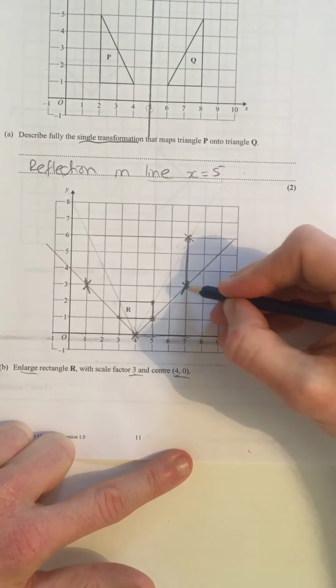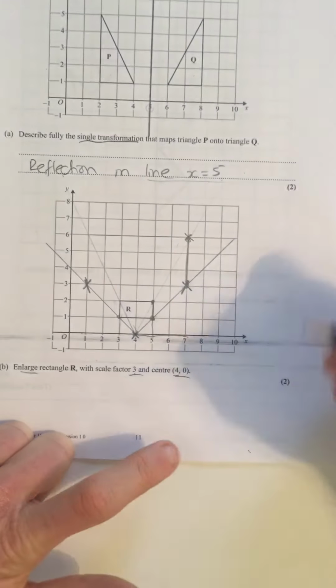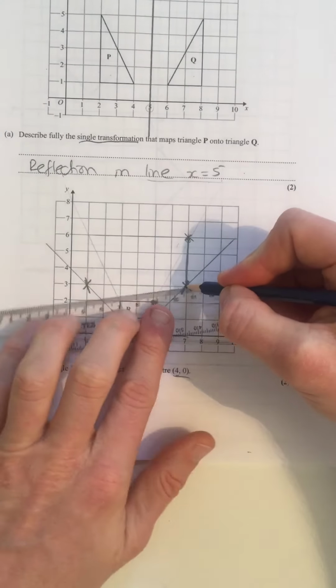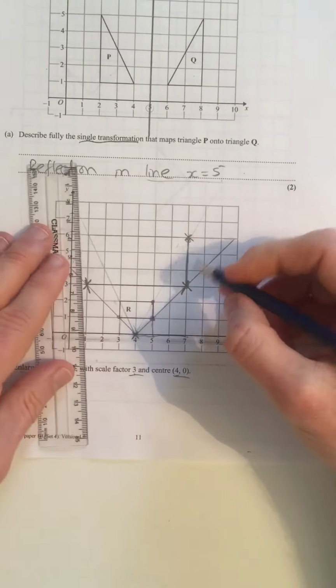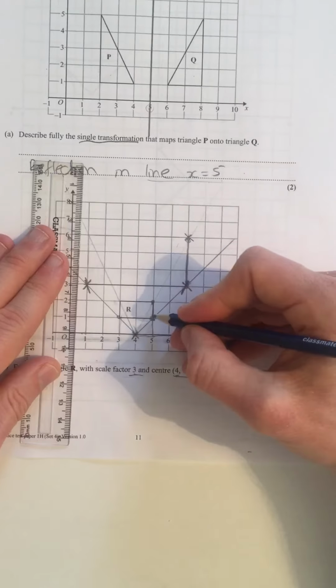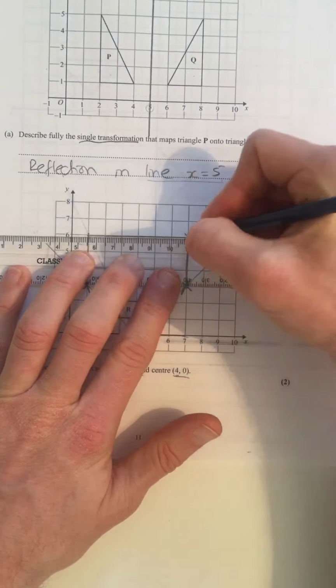So I already knew from this point here it was going to go up 3. So I didn't strictly necessarily need that line there. Anyway, it should be pretty easy to draw the rest of the shape in now. We already had those 2 points here. I know it's going to be 3 up. There we go.